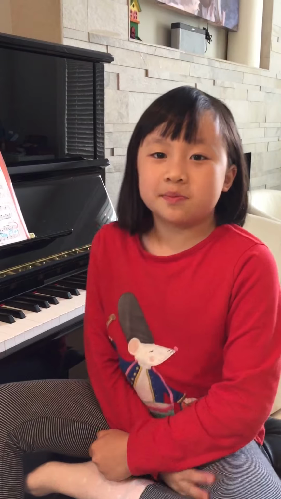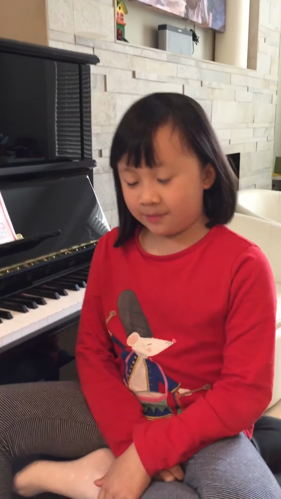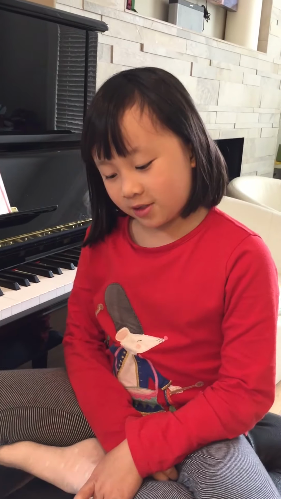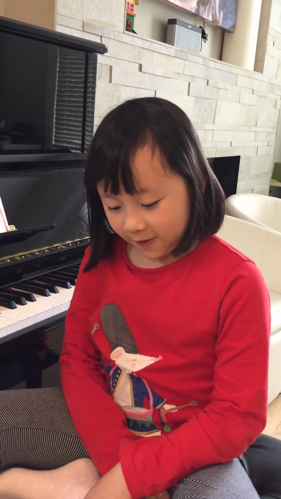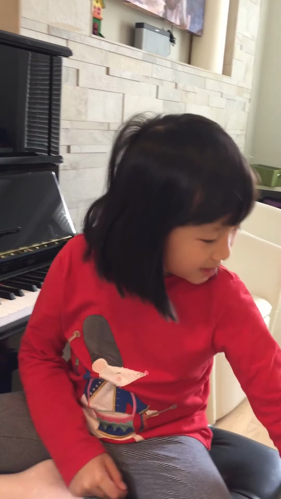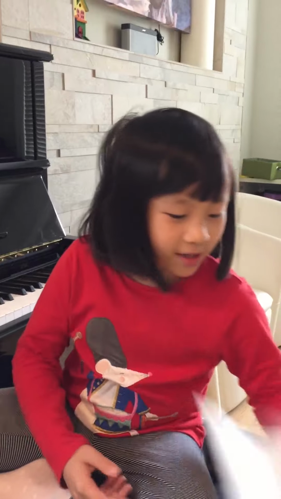The reason that I'm explaining this is because in May, I had 2 piano adjudicators say that I play with a lot of nuances. See? Here's your example. Let's see.